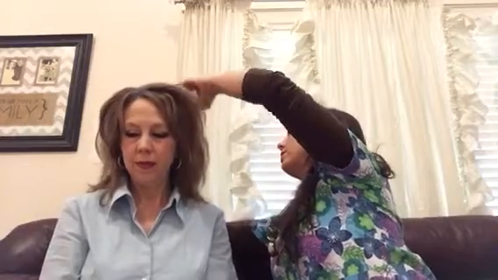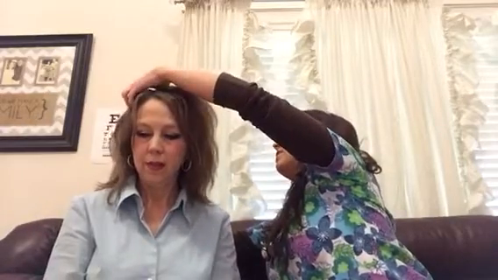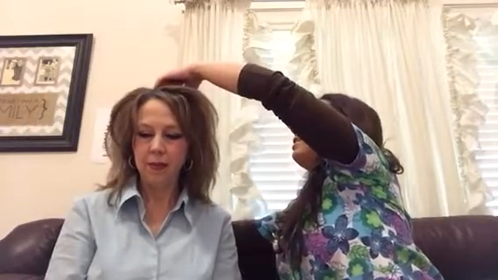The hair looks good, good texture. I don't feel any lesions or anything like that. Then the face, you would look at her face. Everything looks normal there, symmetrical.